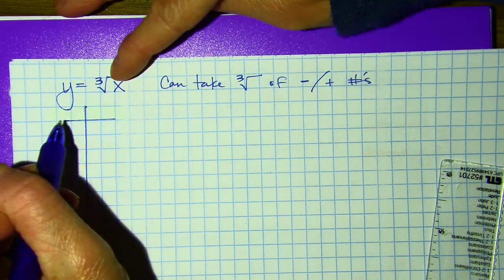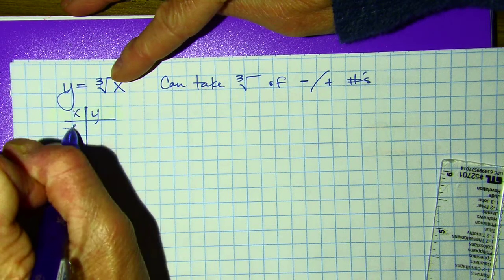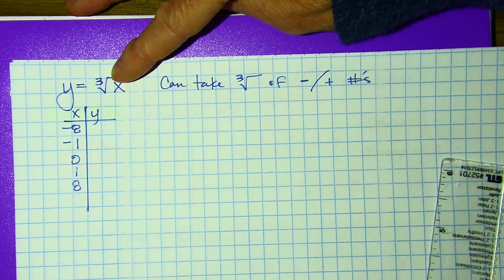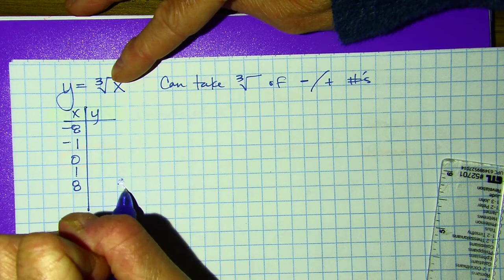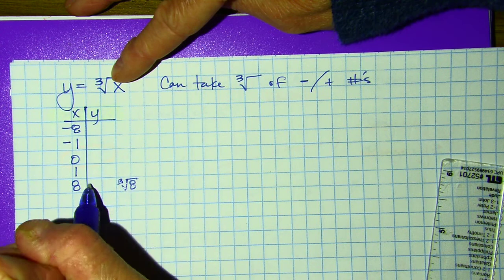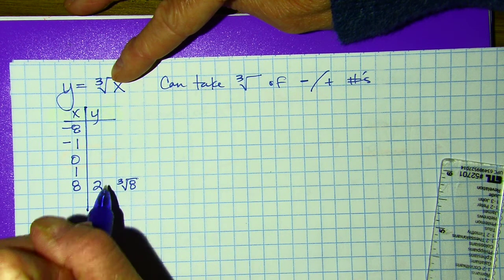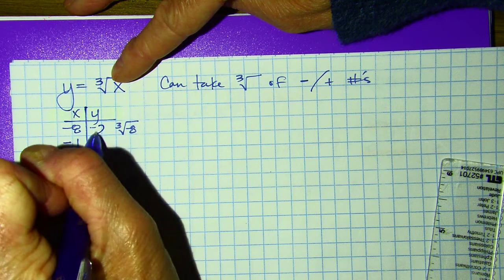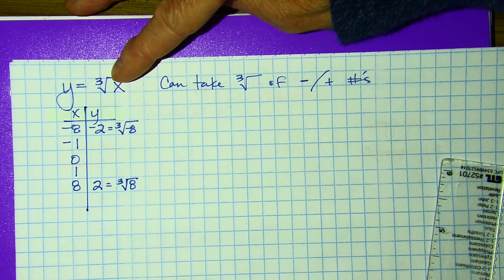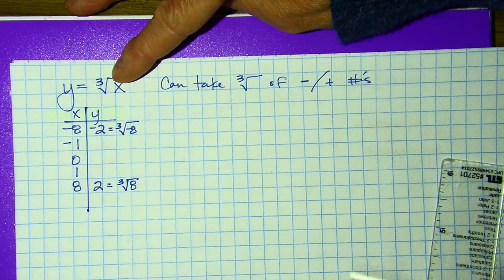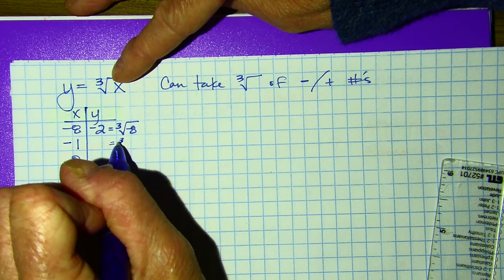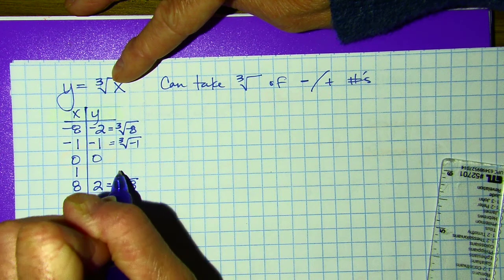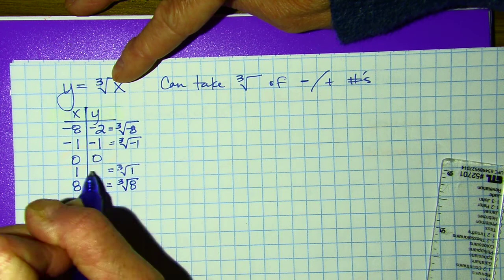So let's say I have x, I have y. I'm going to do negative 8, negative 1, 0, 1, 8. Now the reason I use these numbers is these numbers have a cube root. The cube root of positive 8 is positive 2. The cube root of negative 8 is negative 2, because negative 2 times negative 2 times negative 2 gives you negative 8. The cube root of negative 1 is negative 1. The cube root of 0 is 0, and the cube root of 1 is 1.